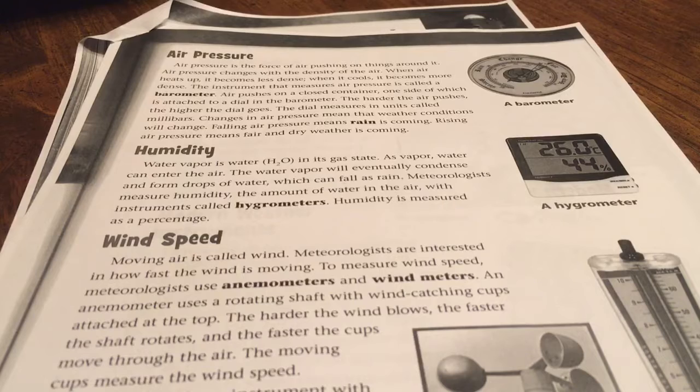The instrument that measures air pressure is called a barometer. Air pushes on a closed container, one side of which is attached to a dial in the barometer. The harder the air pushes, the higher the dial goes. The dial measures in units called millibars. Changes in air pressure mean that weather conditions will change. Falling air pressure means rain is coming. Rising air pressure means fair and dry weather is coming.